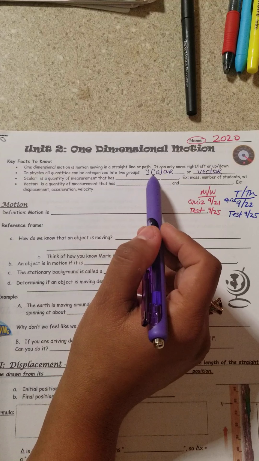So let's start with our notes. Unit 2 notes. A couple of facts first that we need to know when talking about physics. One-dimensional motion is motion moving in a straight line or path. Whether you're moving side to side or up and down, it's either up and down or side to side, one-dimensional.